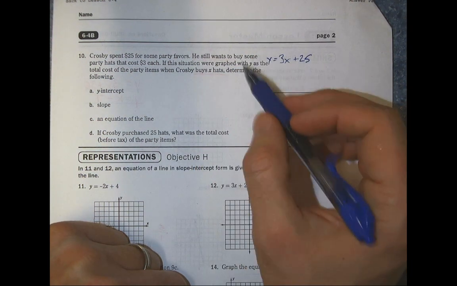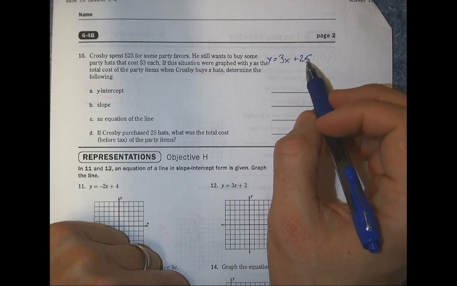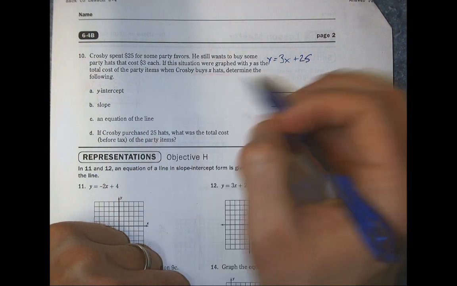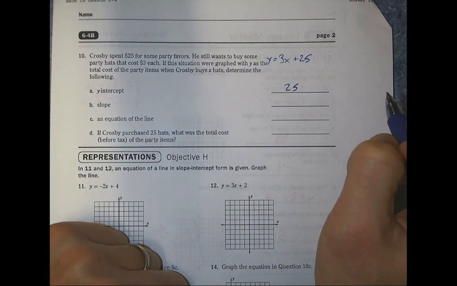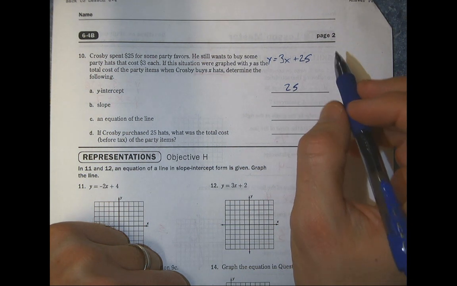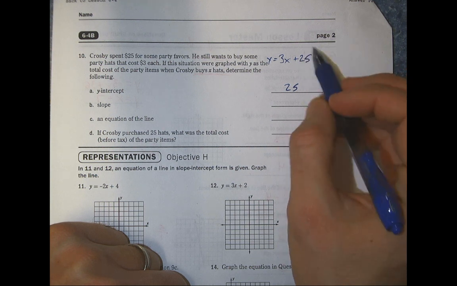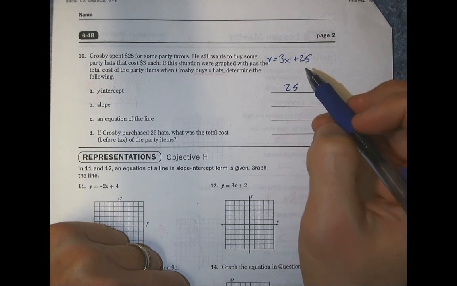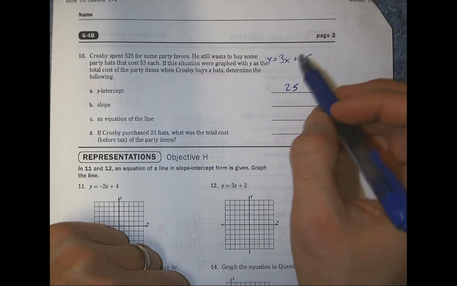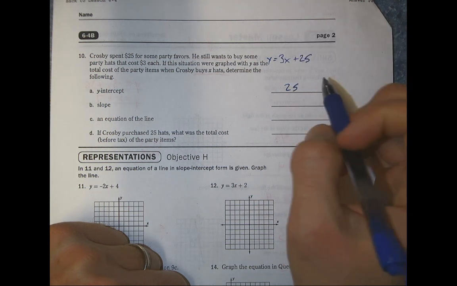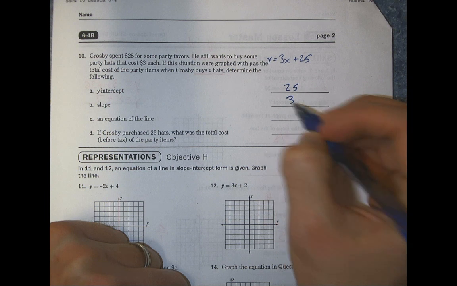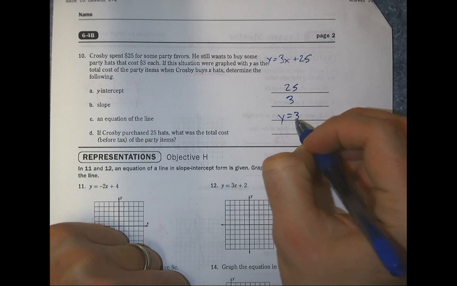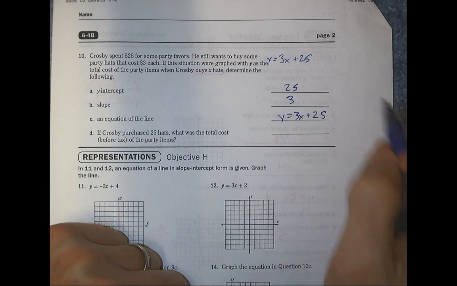And so based on the structure of this, we know that 25 is sitting in the intercept spot. So our y-intercept is 25. And if you think about that on a graph, you're starting at 25, you'll be going up 3. 25 would be if you bought 0 hats. If you don't buy any hats, you're spending $25. And then for every hat, you're spending another $3. And so my slope is 3. My equation is 3x plus 25, which we had right there.